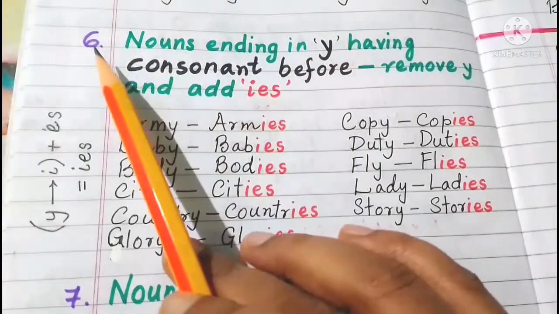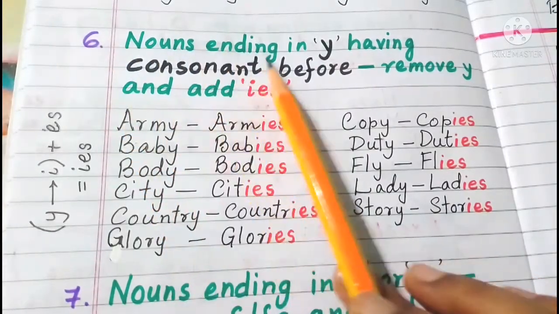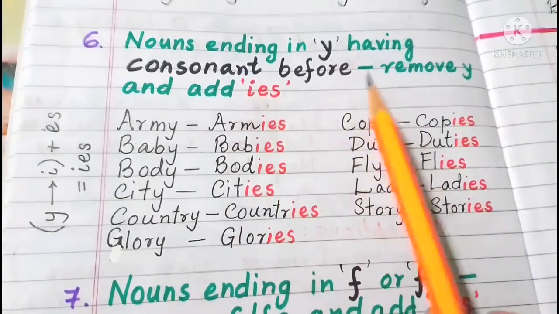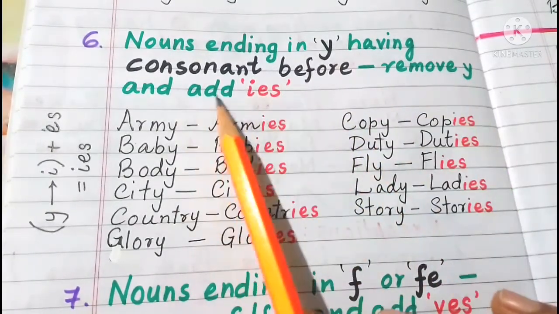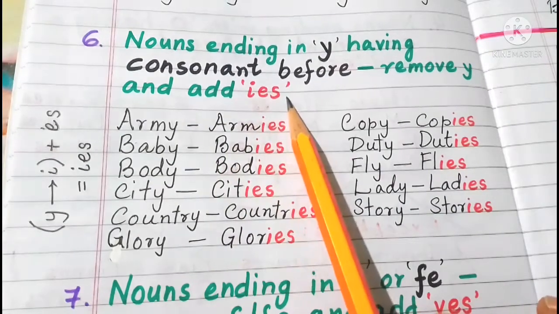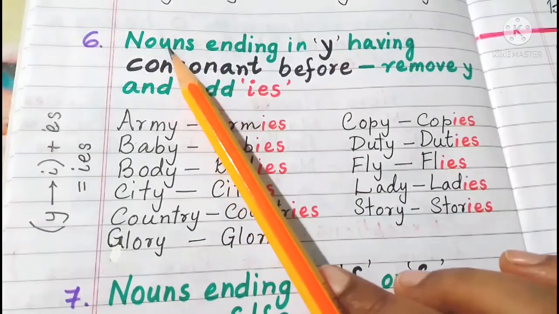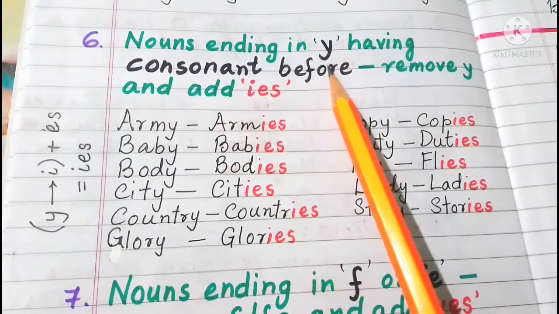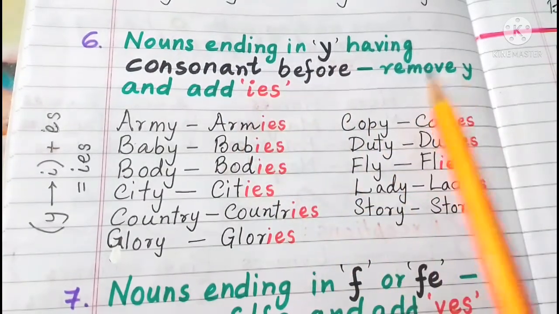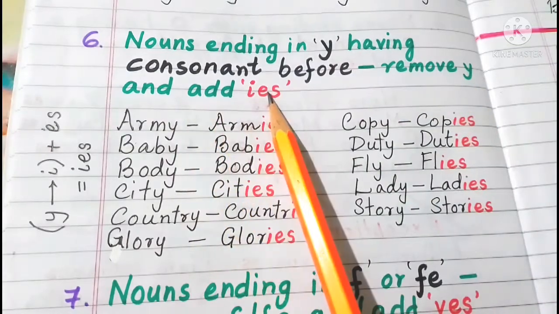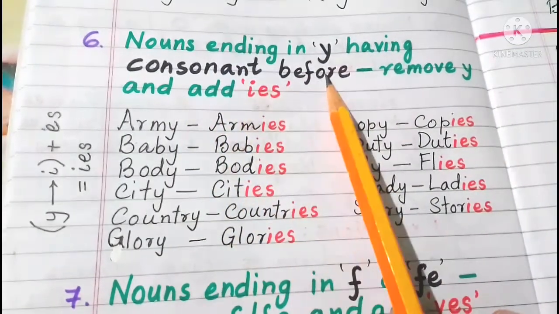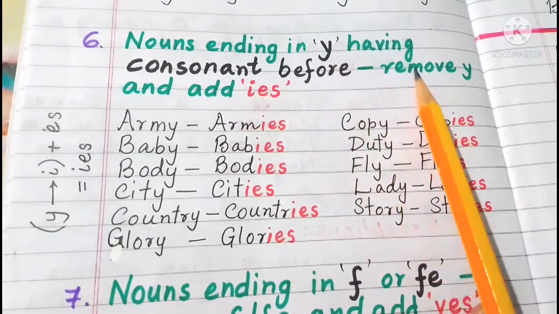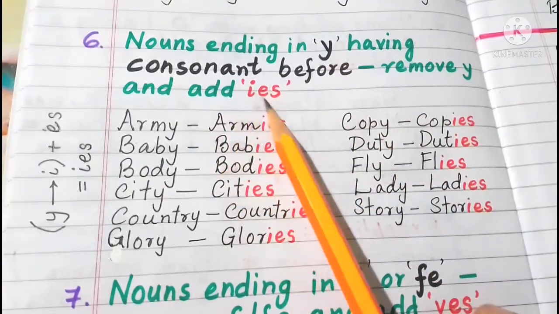Coming to rule number 6: nouns ending in y having a consonant before, then remove y and add ies. I repeat, if a consonant is before the y at the end, then remove y and add ies.